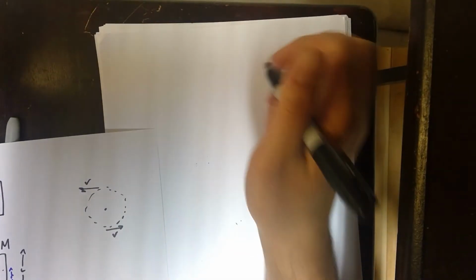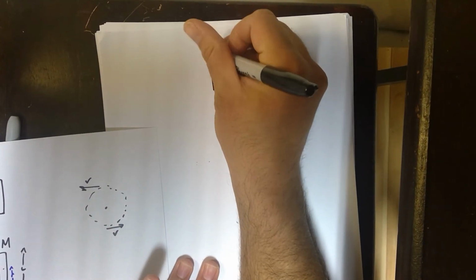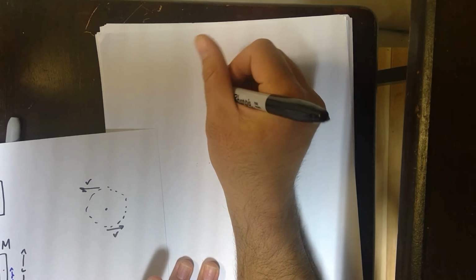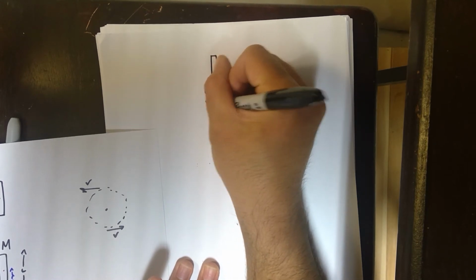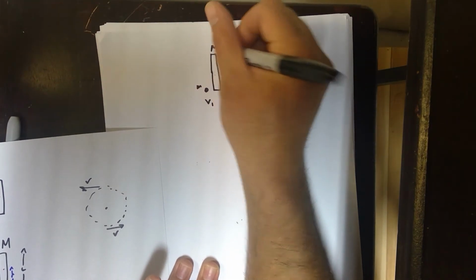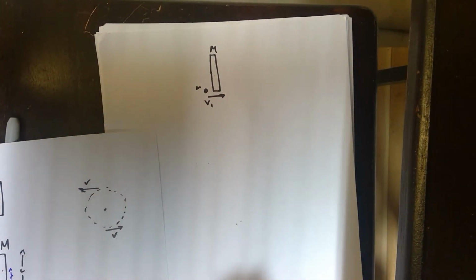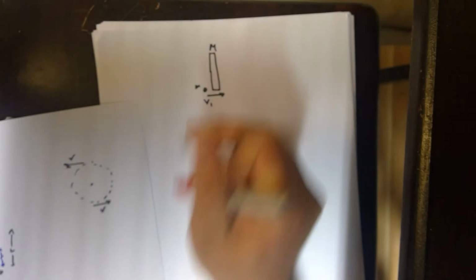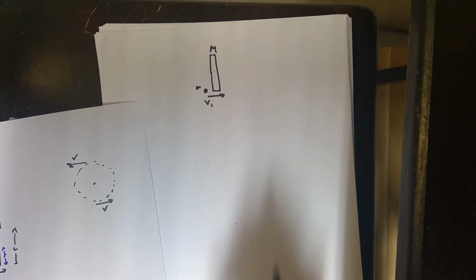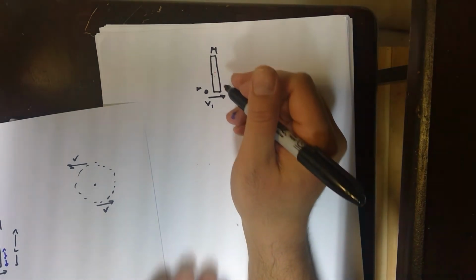So we have a very, very similar picture here. In fact, the initial conditions look almost identical. It's coming in, and it's going to impact right there. The center of the block is clearly right here, and it's still a distance r away.